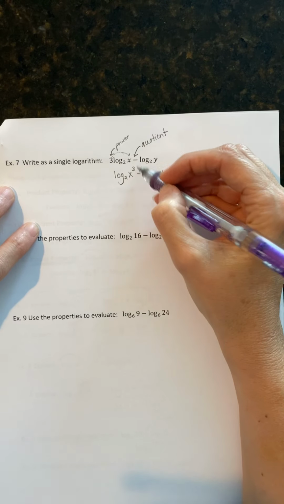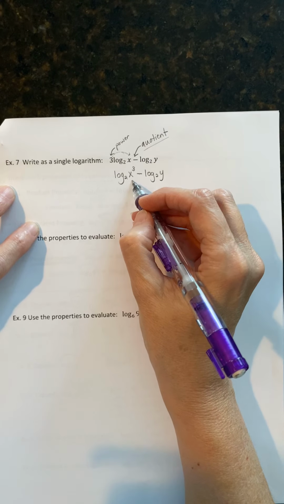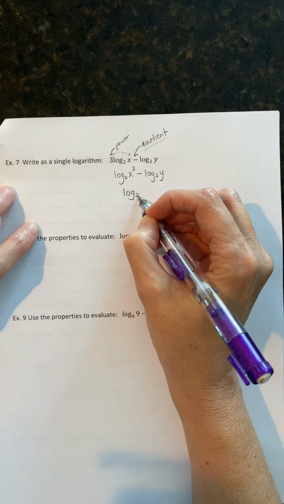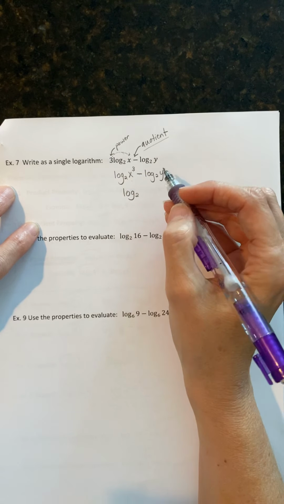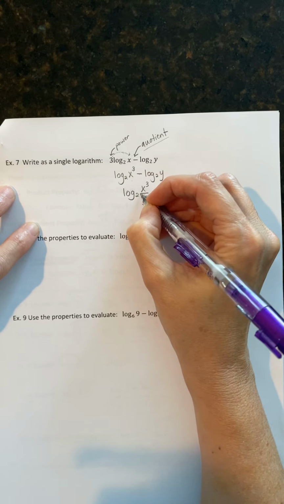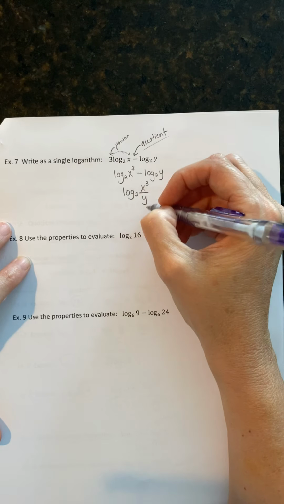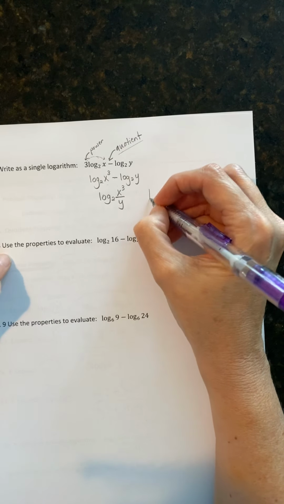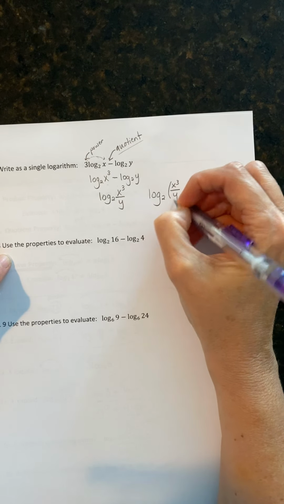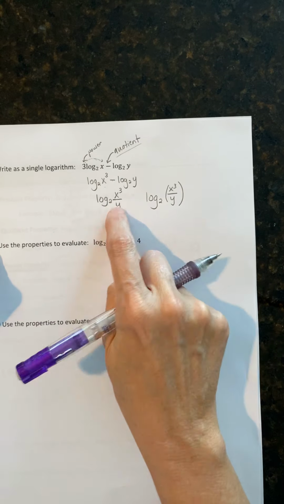And then we're going to bring this subtraction together with a quotient. So this gets divided by this. Remember, we're writing it as a single logarithm. So only write the log once. X third divided by y. Like that. Sometimes people write that in parentheses, and that would be okay too. Like log base 2 of x third over y, like that. That's not a bad idea. I would accept it like this.